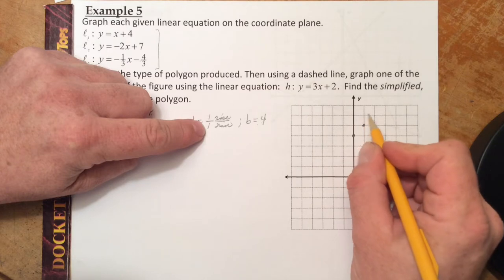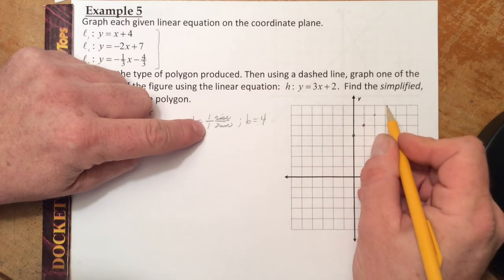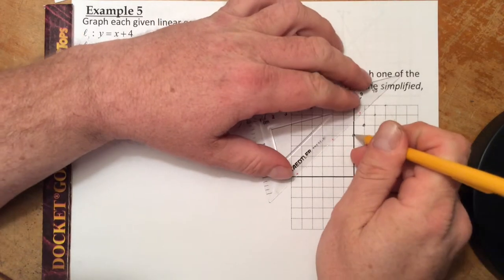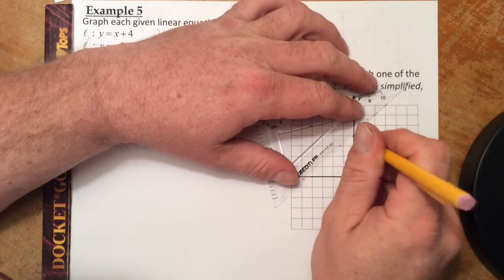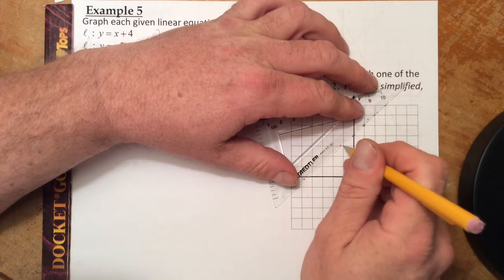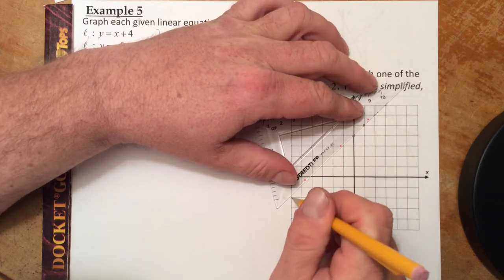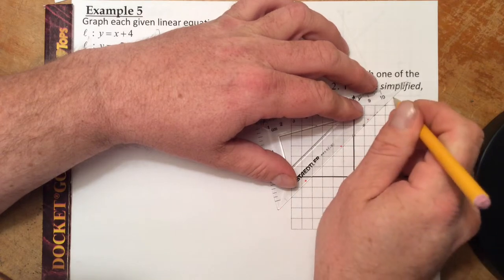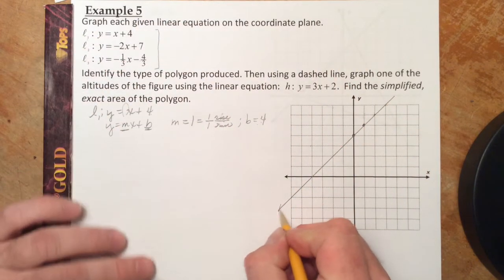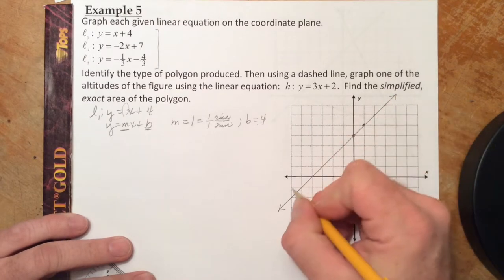We can do that several times. To make sure that our line is straight on the graph, take your straight edge and draw. Make sure it goes through the correct points all the way through the graph. Completely clear both sides of the graph. There's our line 1.